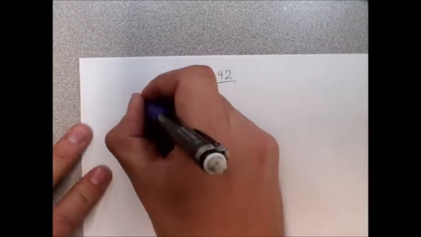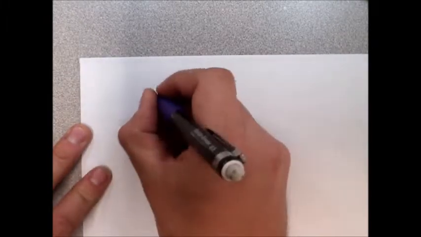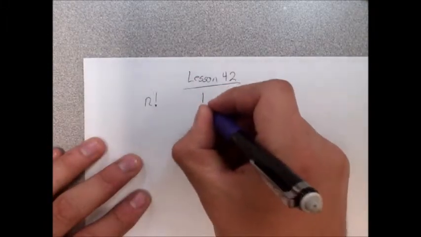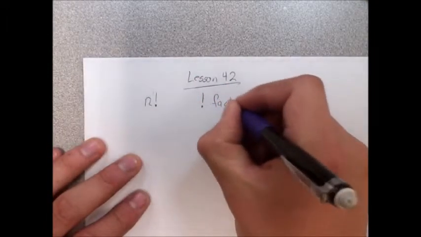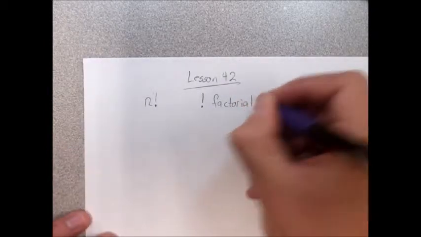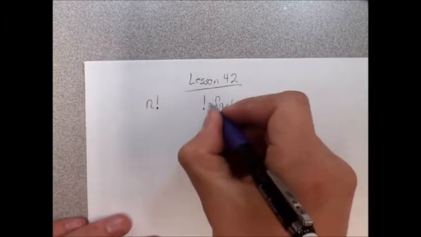Whenever you see some number followed by an exclamation point, that's not math screaming at you. That is a factorial. So this exclamation point is called factorial. Factorial is spelled F-A-C-T-O-R-I-A-L. There we go. So the exclamation point is factorial.